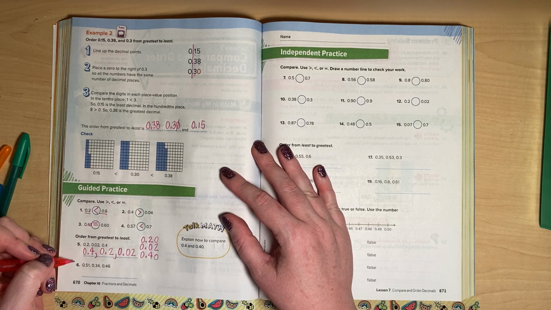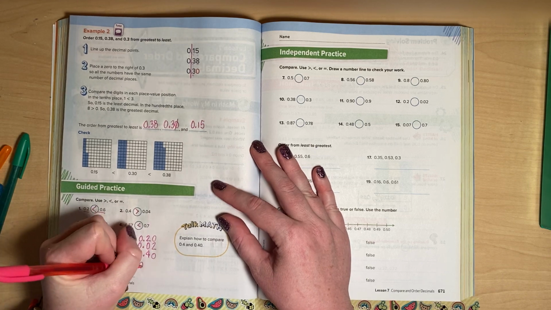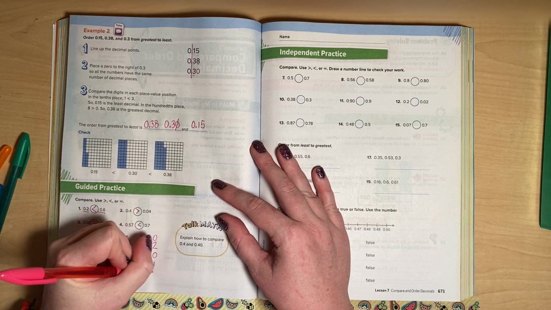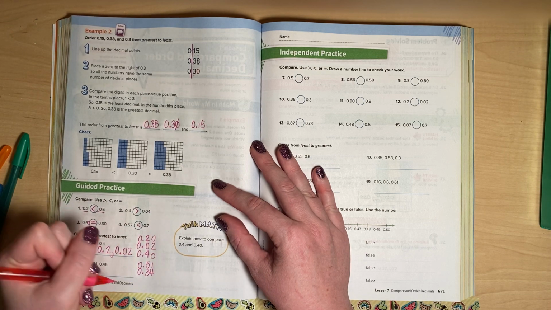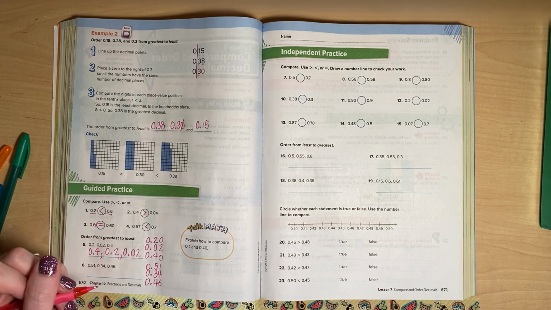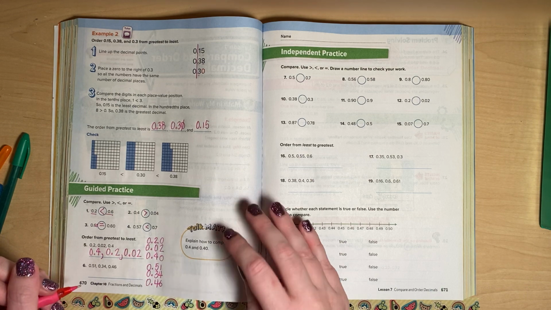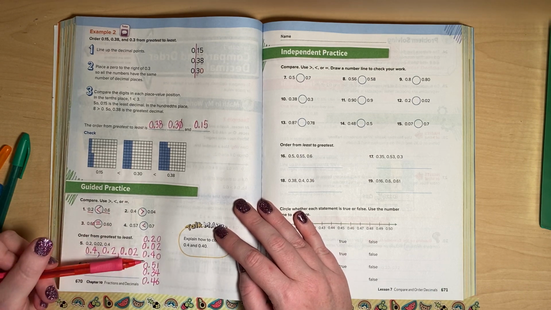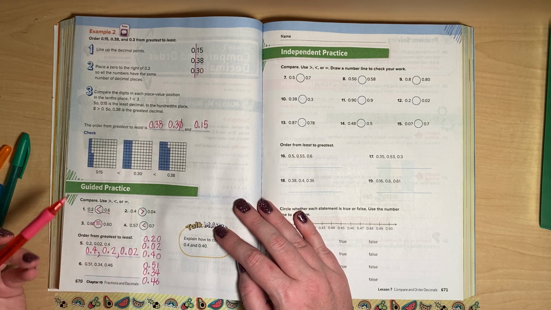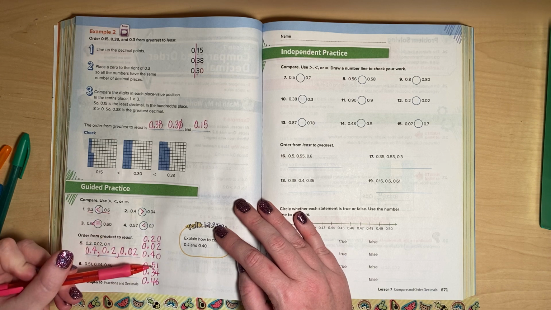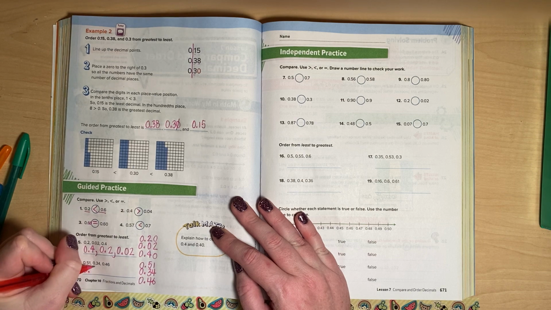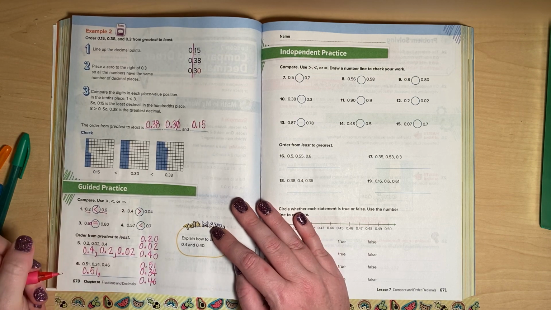Okay, let's try that on number 6. I'm going to write out all of these numbers. So I have 0.51, 0.34, and 0.46. All right, so if I'm comparing all of these, the zeros are all the same, so I need to move now to my tenths place. And remember, I'm going greatest to least. If I have a 5, a 3, and a 4, I know that my 5 is my greatest number, so I know that 0.51 or 51 hundredths is my greatest amount.